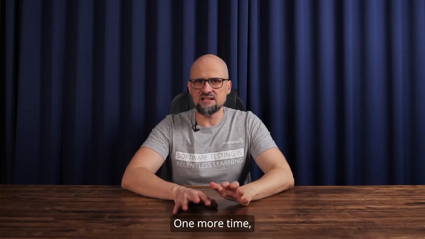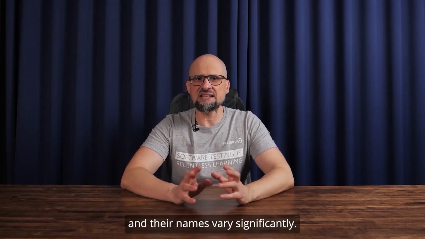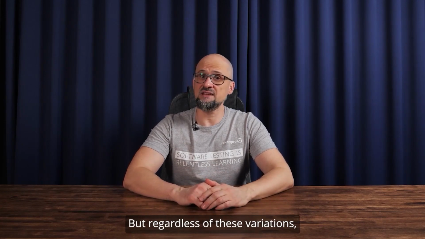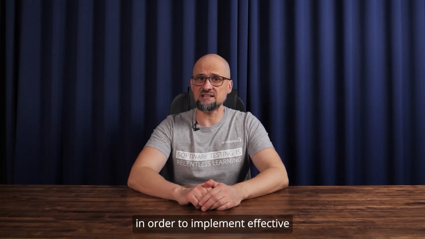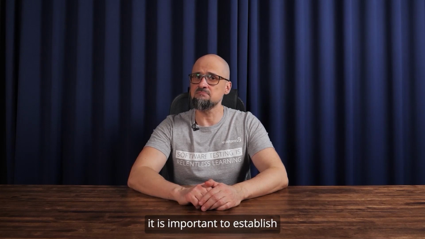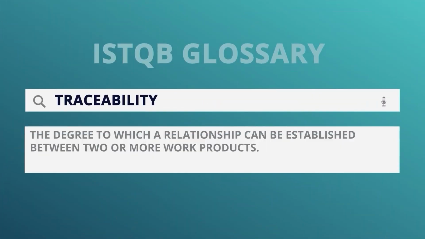One more time. Test work products and their names vary significantly, but regardless of these variations, in order to implement effective test monitoring and control, it is important to establish and maintain the degree to which a relationship can be established between two or more work products, which is called traceability.